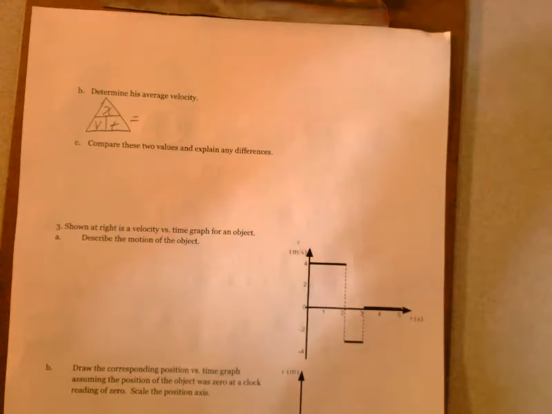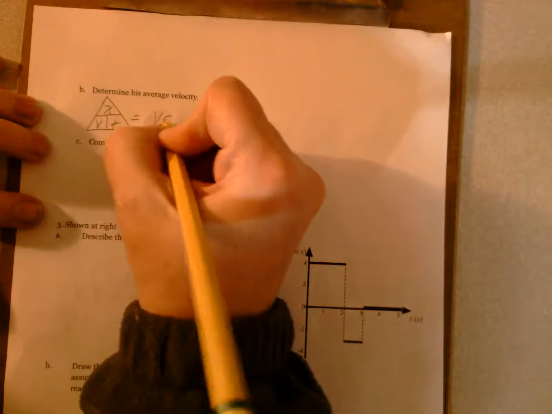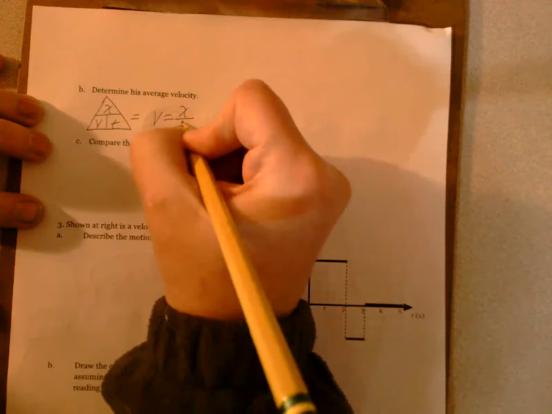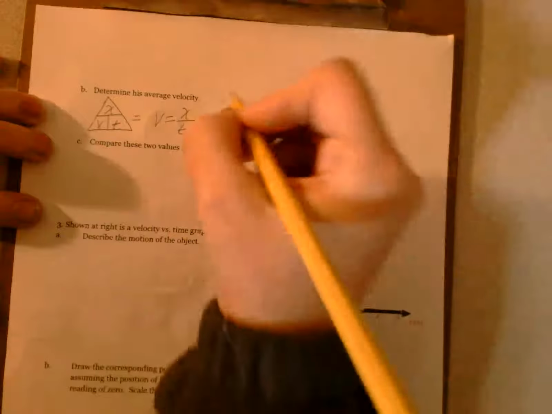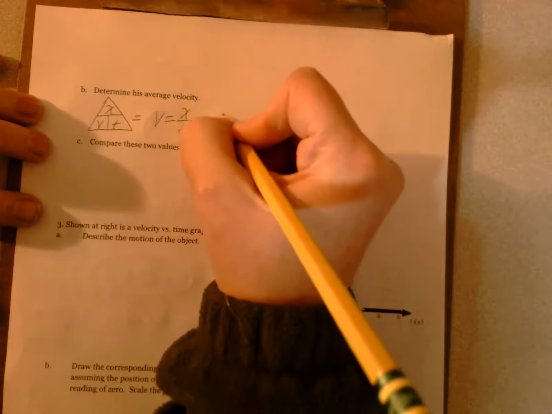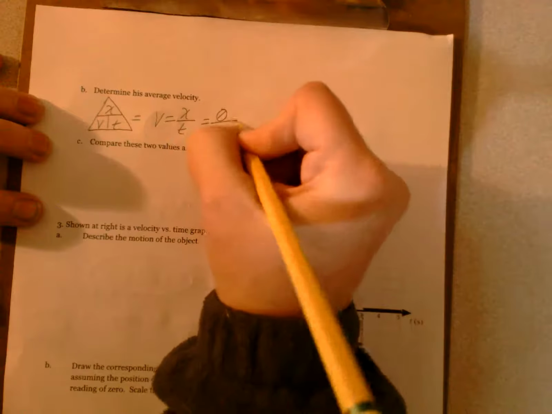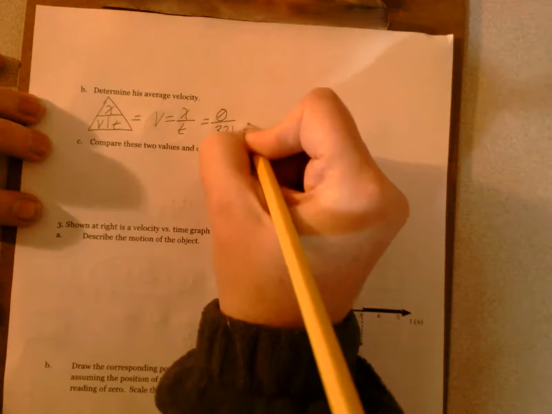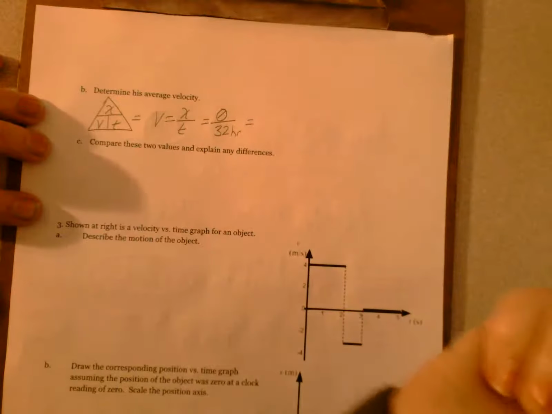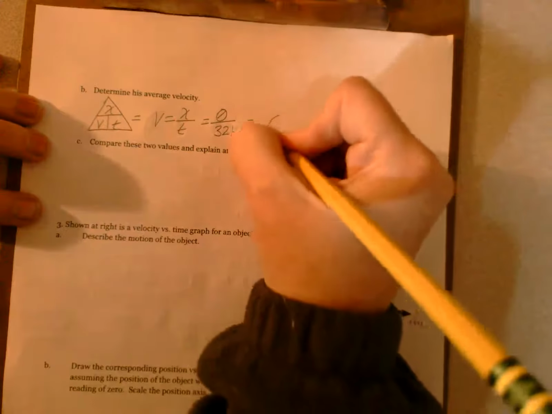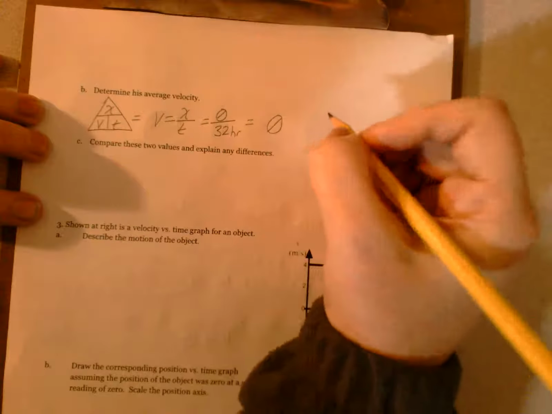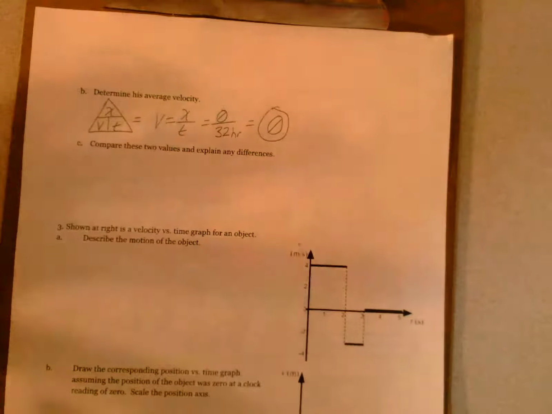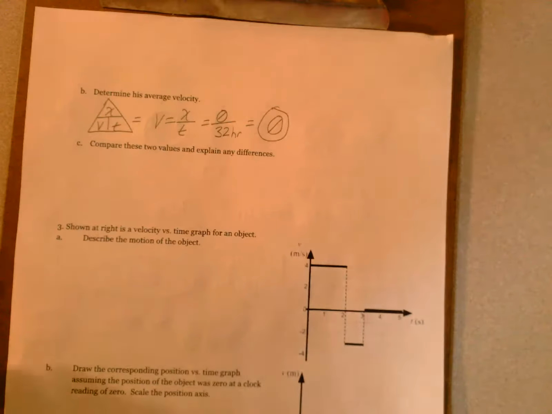So the average velocity equals x over t, or displacement over time. And because he stopped where he started, my displacement is zero over my time of 32 hours. And you guys know anything zero over anything is zero. So its velocity is zero. And zero is the only weird one where you really don't need units. It's just nothing. It cancels out.